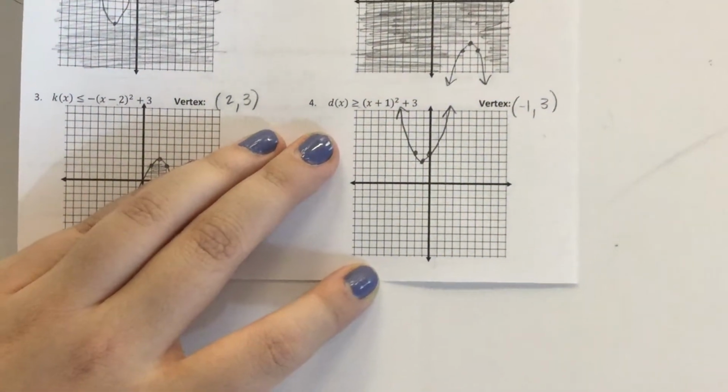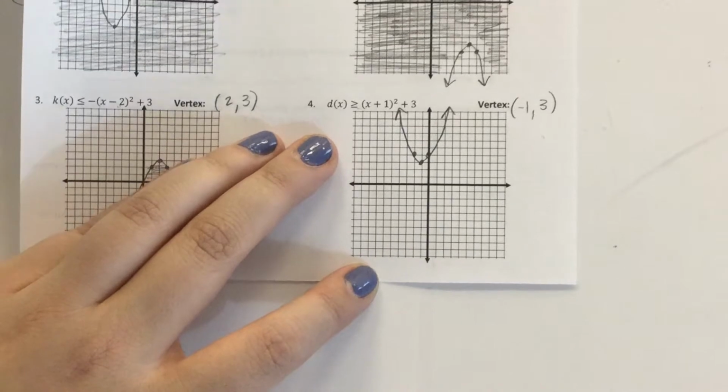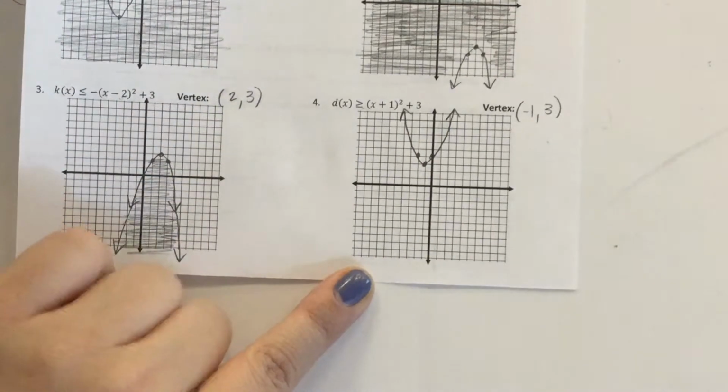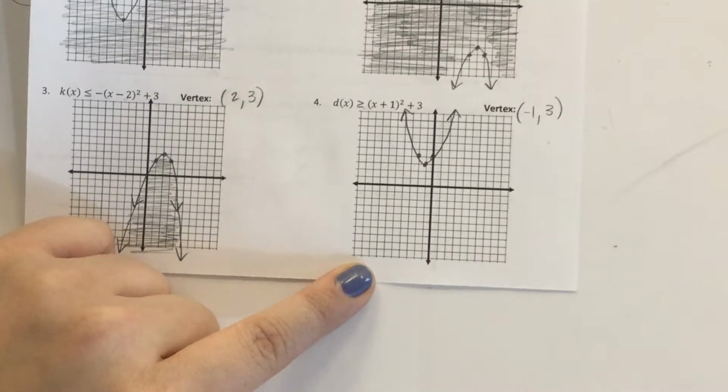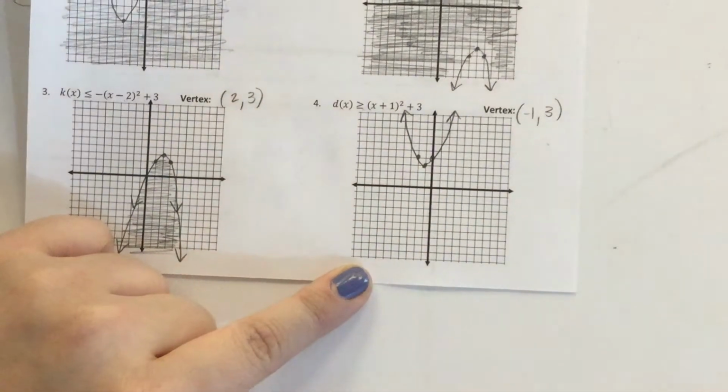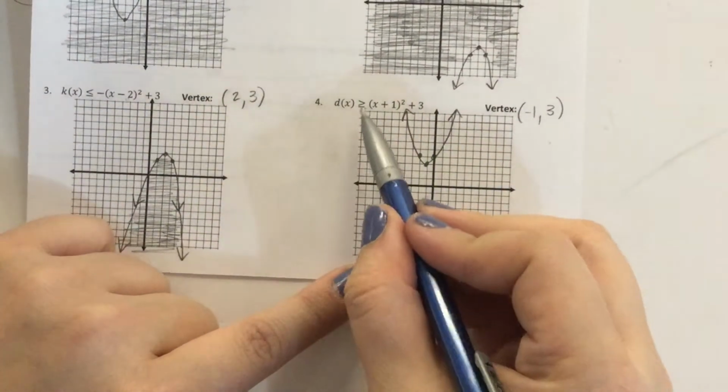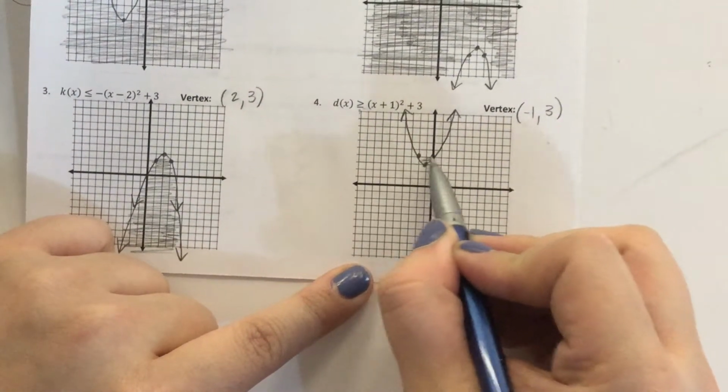That's kind of what my parabola is going to look like. Where am I going to shade? Up or down? Inside or outside? It's going to be inside.